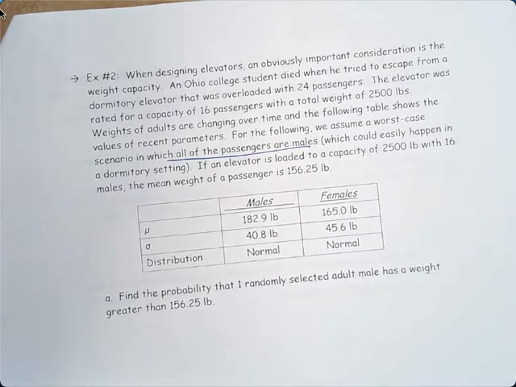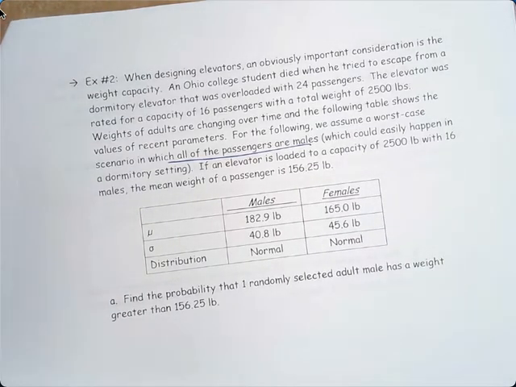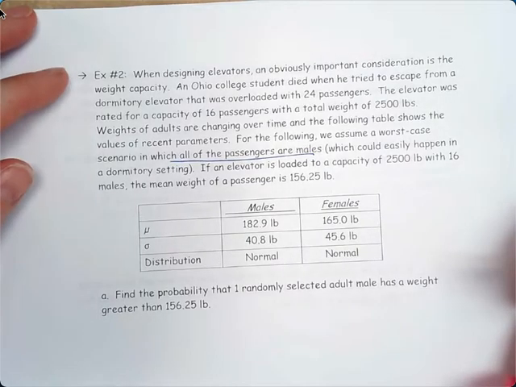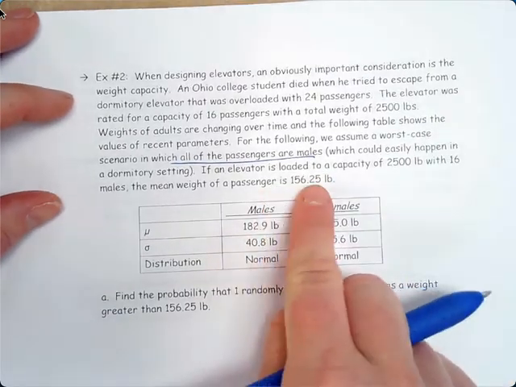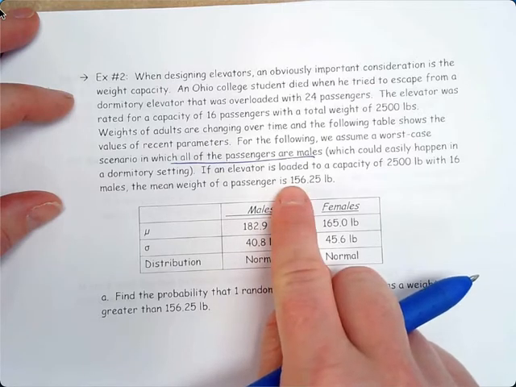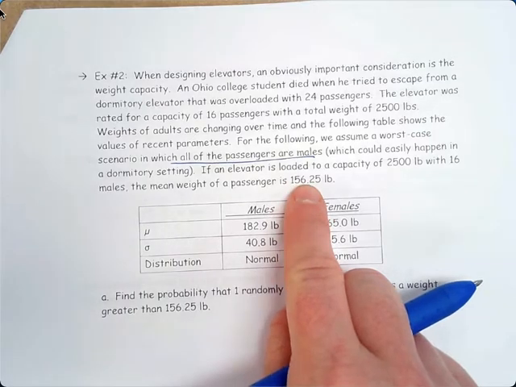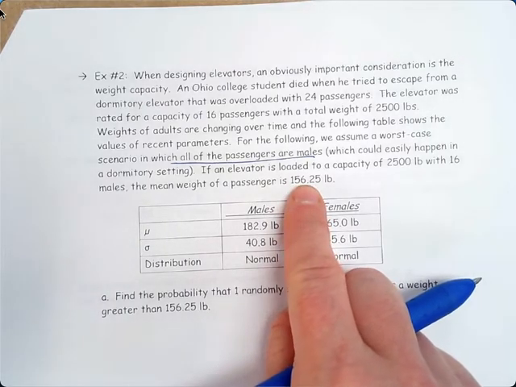If an elevator is loaded to a capacity of 2,500 pounds with 16 males, the mean weight of passengers is 156.25 pounds. So think about that. It says 16 people can get on that elevator. What if they're all males? Think about this. Do you think that every one of them is going to be this or less? If you really stop and think about it, you might have some overweight guys. You might have some that are just really muscular and they're over the 156, because 156 is kind of small for a male.